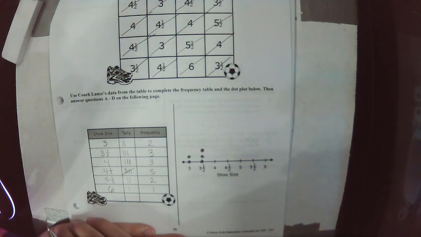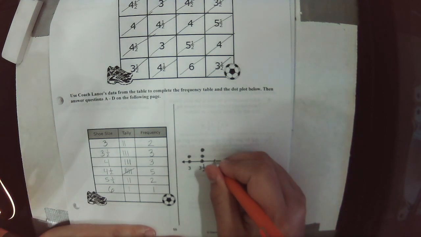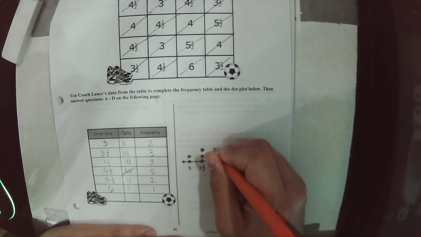What about 4? How many dots do I need to put for the shoe size 4? How many, Jada? 3. Ask them there at the hub, Christopher, see if they can help you out. 1, 2, It's okay, Jada.